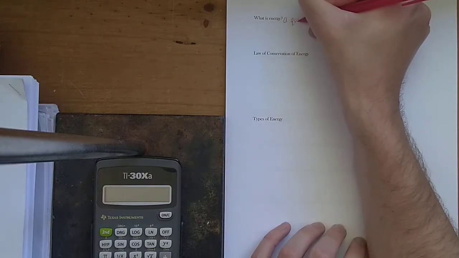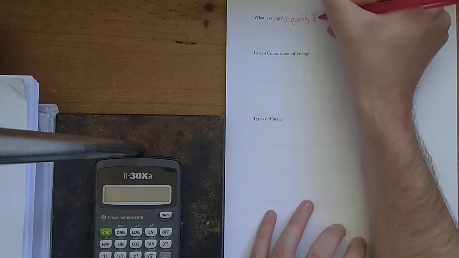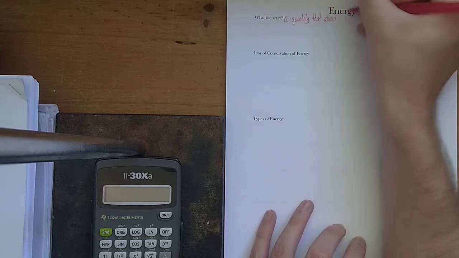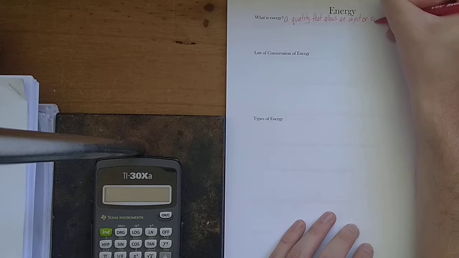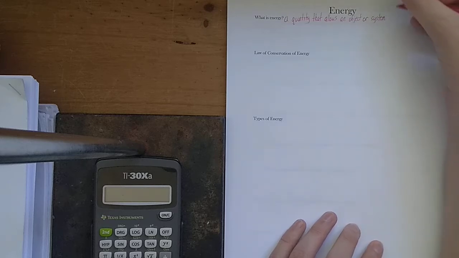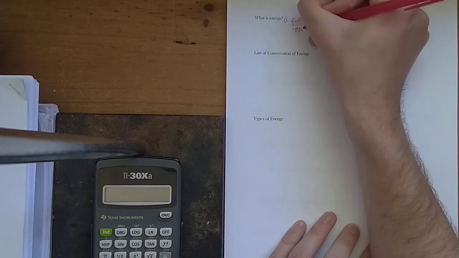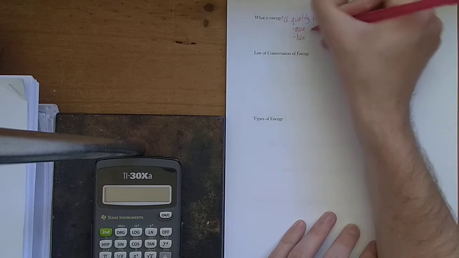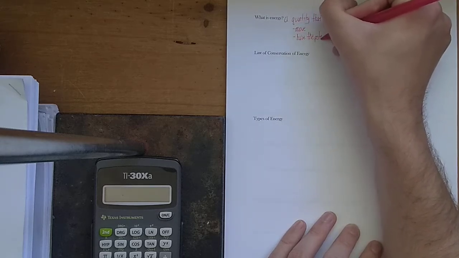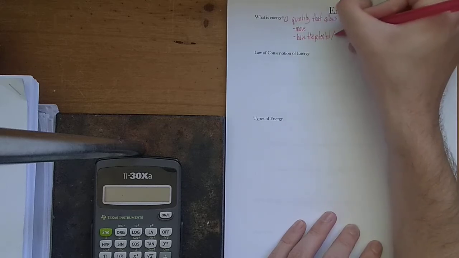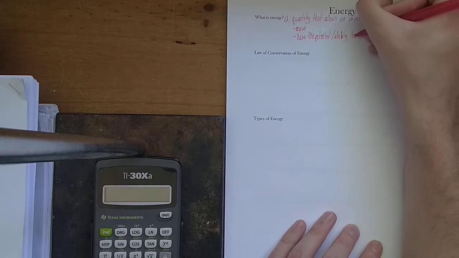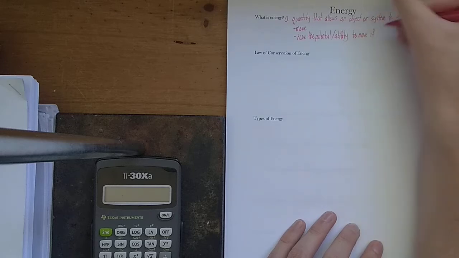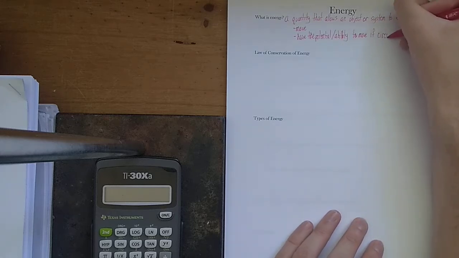Energy is a quantity that allows an object or system, remember a system is simply a collection of objects, to either move or have the potential or ability to move if circumstances change.